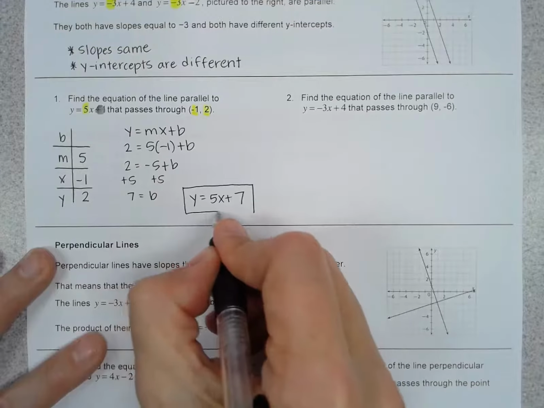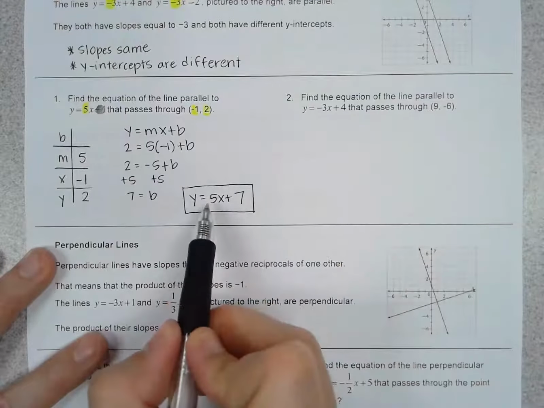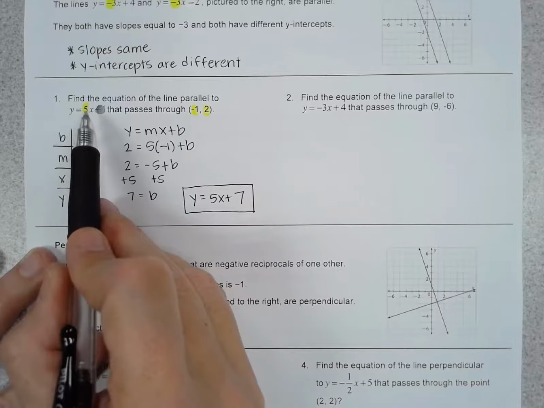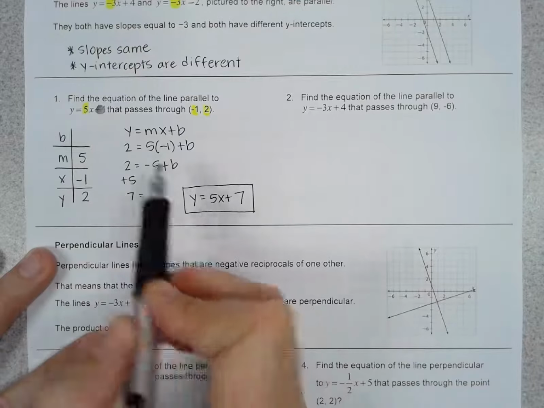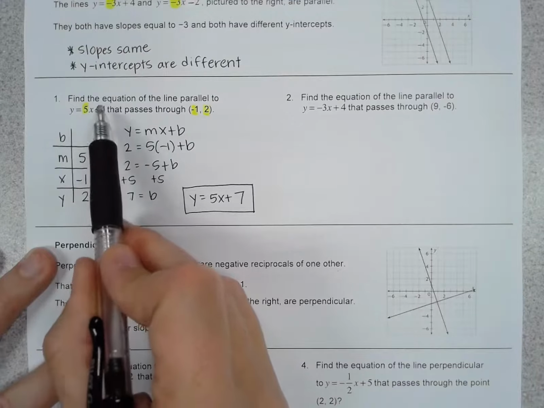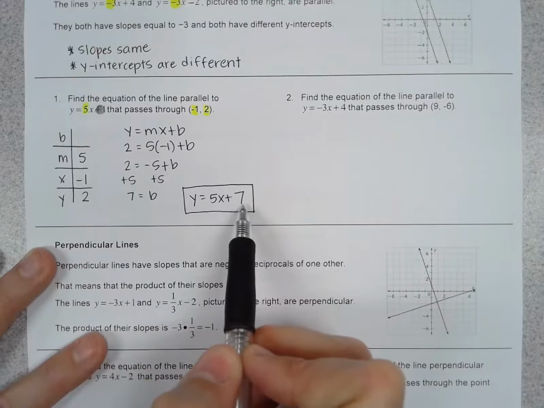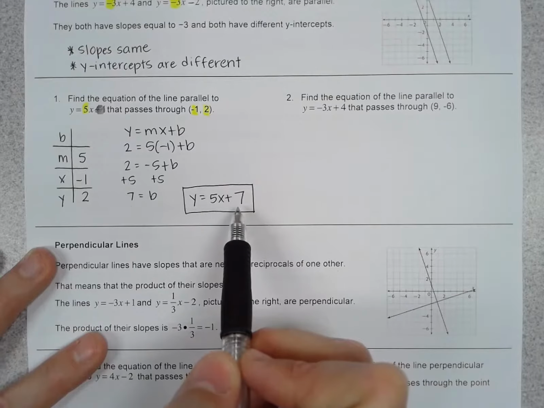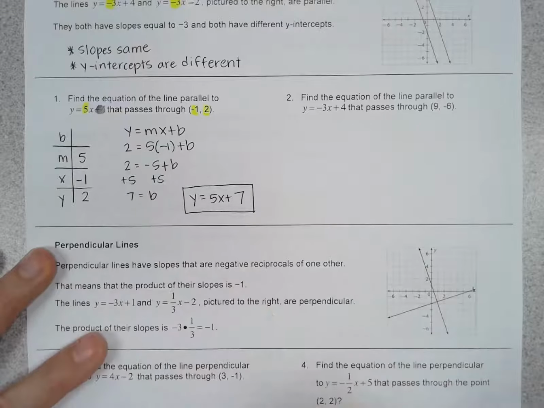Notice how the line that I found the equation for has the same slope as the line that I started with. So this one was 5 and this one is 5. But notice how this y-intercept, positive 1, can't also be positive 1 because then they would be the same line. They wouldn't be parallel. So you get a different number there.